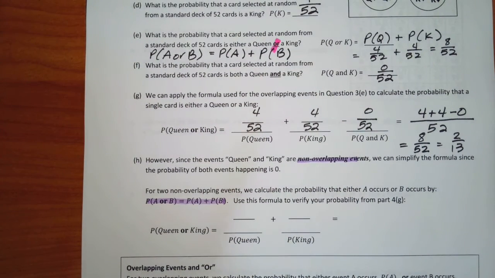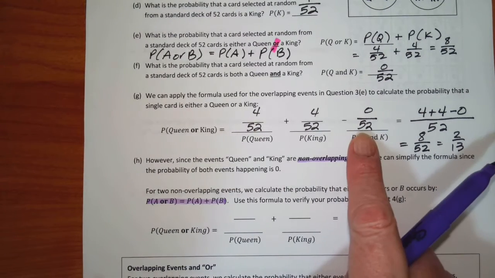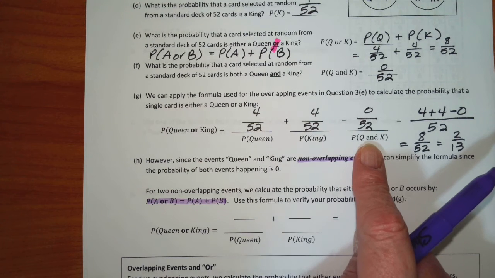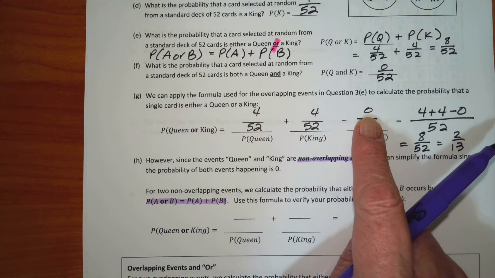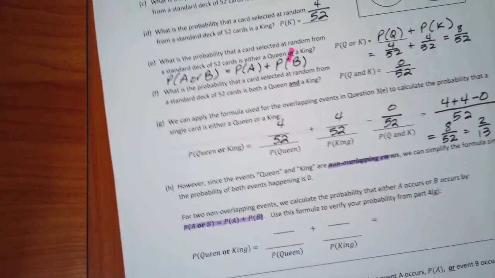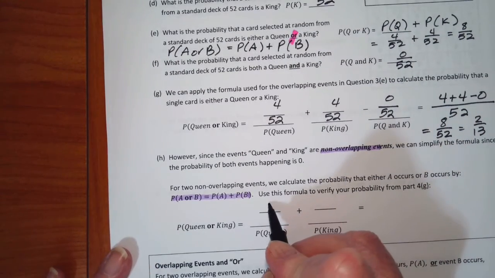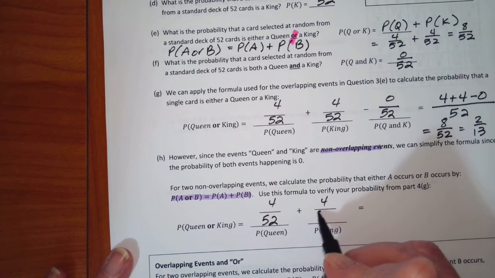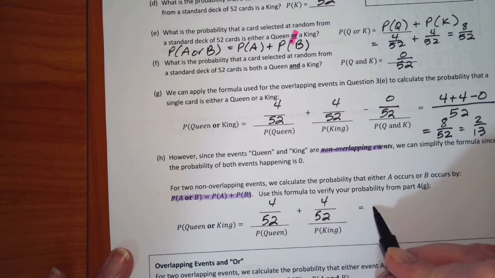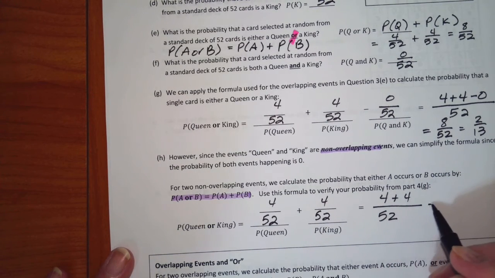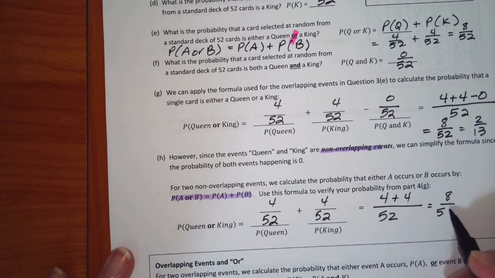You can learn both formulas and figure out which one goes with which, or you can always use this and just, if there is an overlap or if it isn't, you're either going to subtract a number or you're going to subtract 0. Either way, it doesn't matter. Okay, so we saw that the probability of a queen is 4 out of 52. A king is 4 out of 52, which becomes 4 plus 4 over 52, which is 8 over 52.